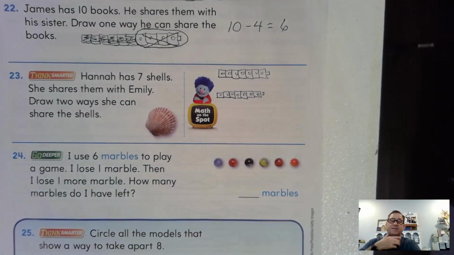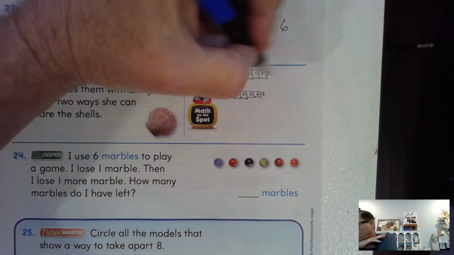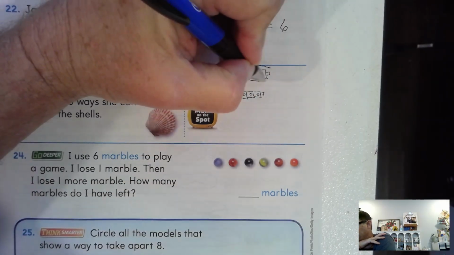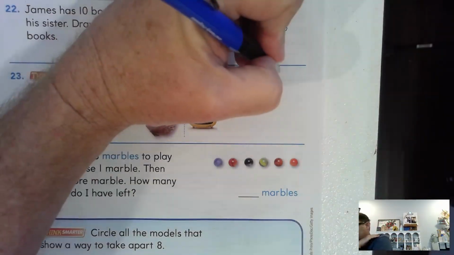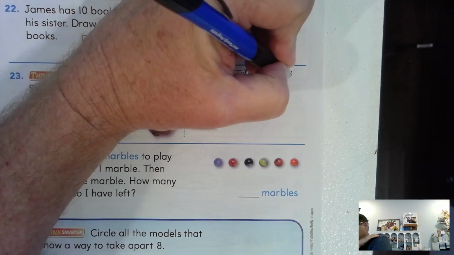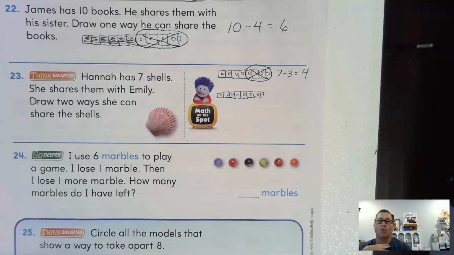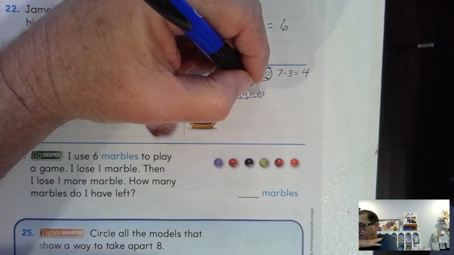All right, so there's our 7, and we have to share them with Emily in 2 different ways. All right, maybe I'm going to give her 3. Okay, so I would have 7 minus 3 leaves me 4. And maybe the next time I'm going to give her 5.